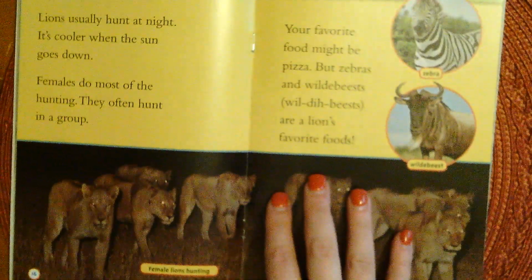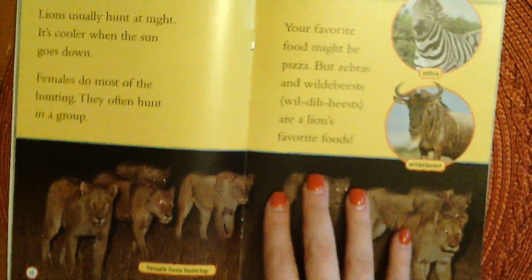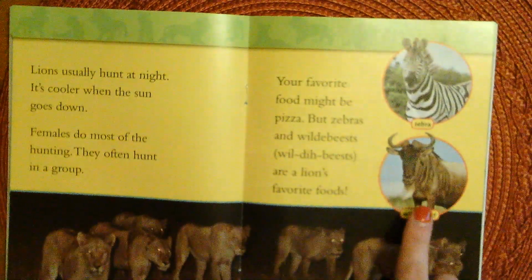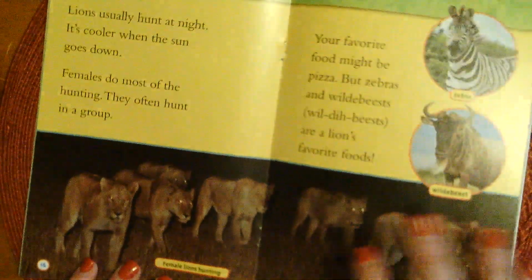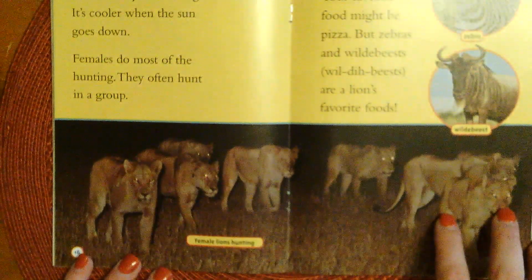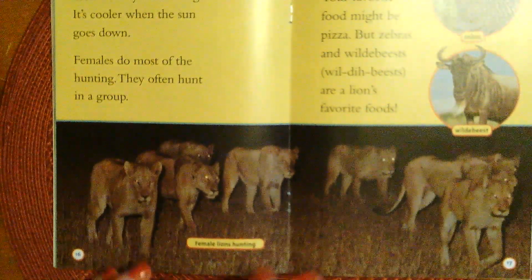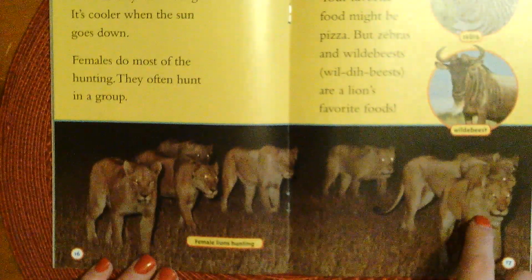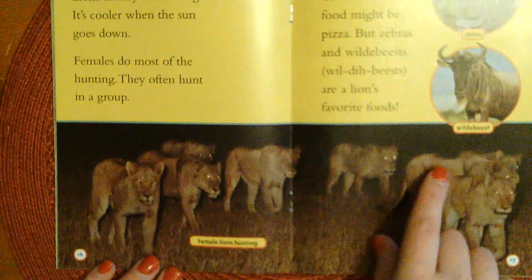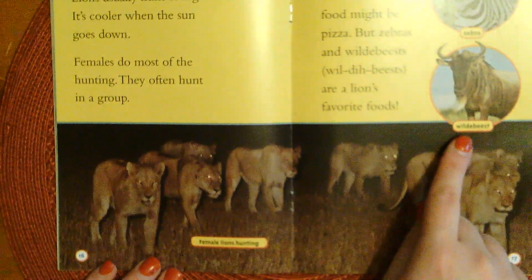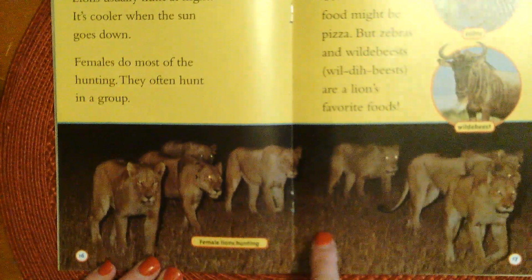Your favorite food might be pizza, but zebras and wildebeest are lions' favorite food. And here they show us pictures of a zebra and a wildebeest, and they labeled them. And let's see what the caption says to help us figure out what this picture is about. Female lions hunting. So interesting. Sometimes we have photographs in books. You can see we have so many in this book, but it's helpful when authors in nonfiction books put labels or captions like this to tell us what's going on in this picture so we can learn more.